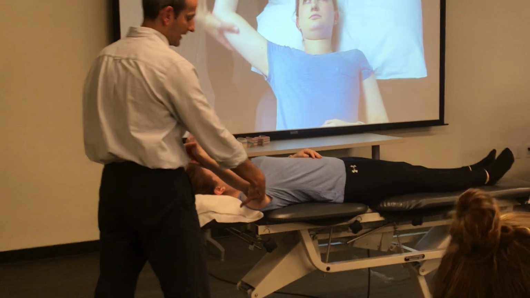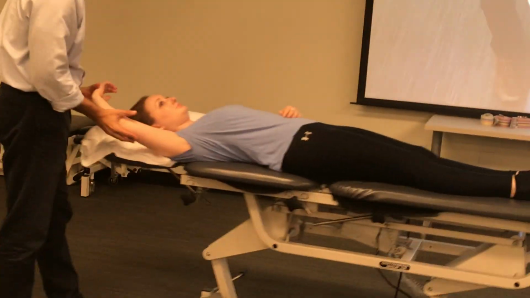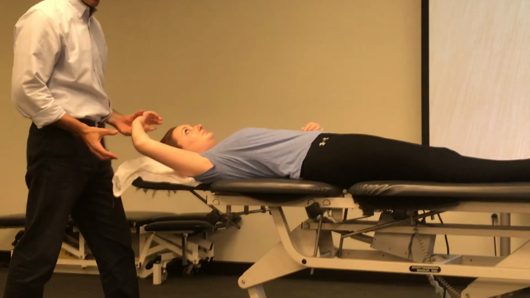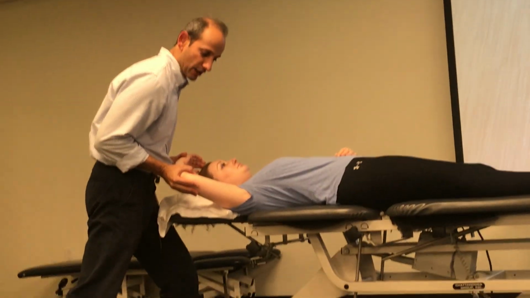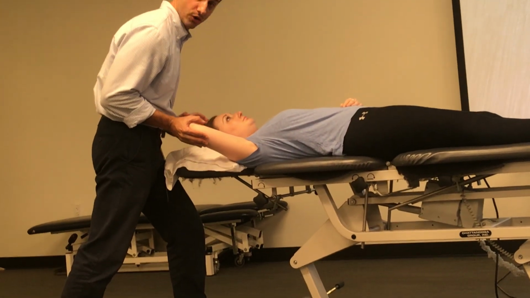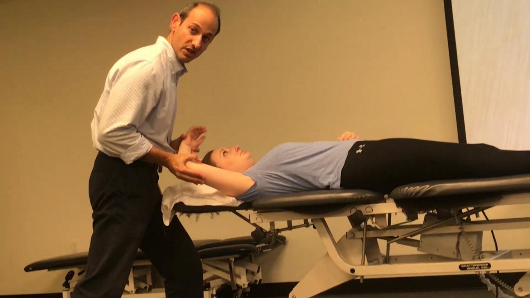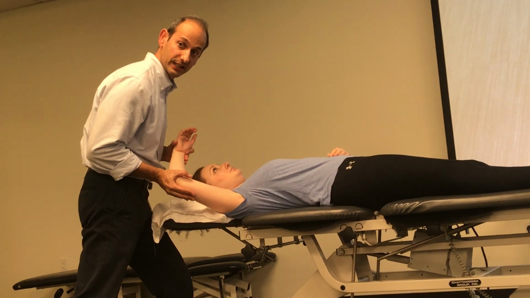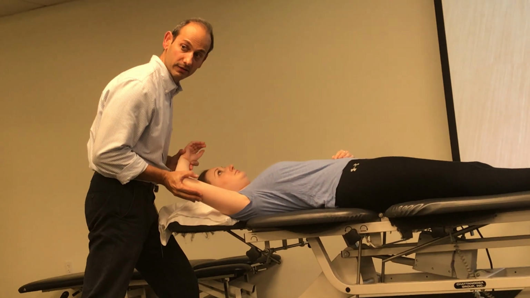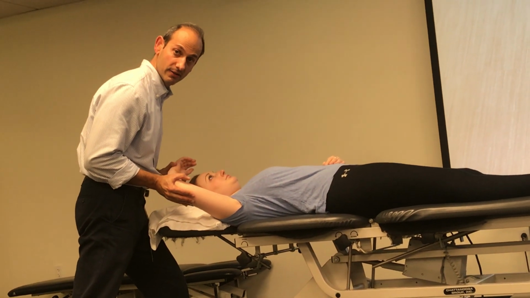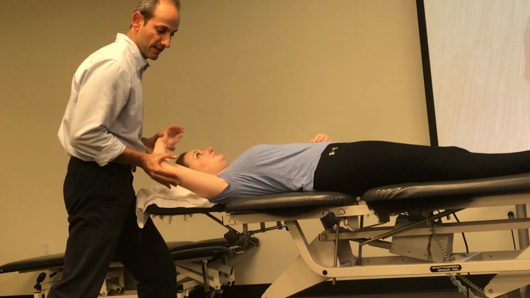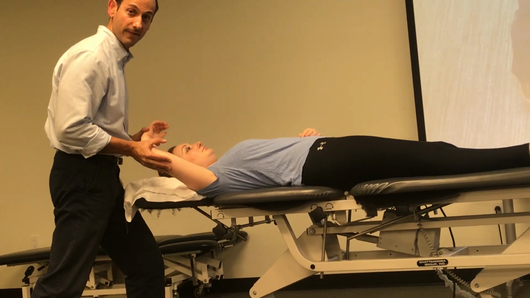So here you're taking the patient into about 160 degrees of abduction, keeping the elbow at 90 degrees. And now you're adding a compression and doing internal and external rotation. So here you're looking for pain or any clicking or popping. Okay. So here, press and doing internal external rotation.